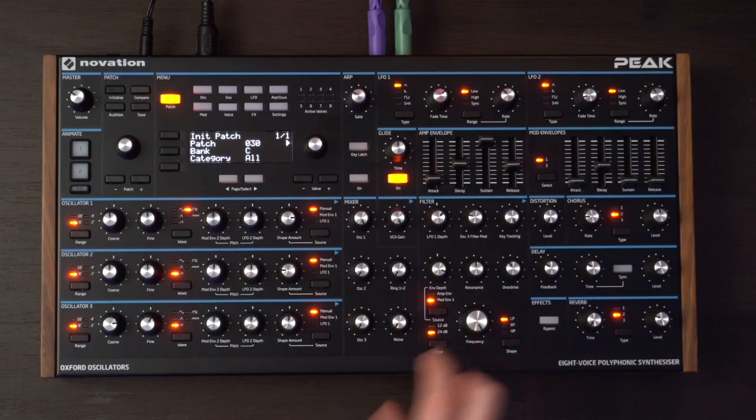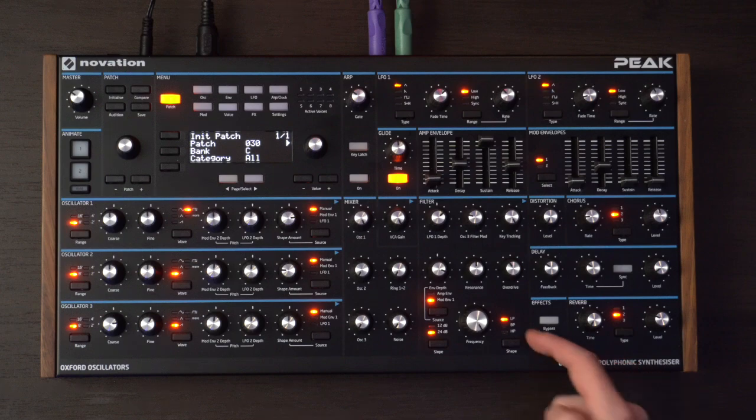The next thing we're going to look at is the filter. Now this sound, from what I could hear, doesn't have too much filtering, if any filtering going on. It's just that lead going straight through. But some of the things I would consider when looking at the filter: is it a low pass, band pass, or high pass filter? What's the slope of that filter?